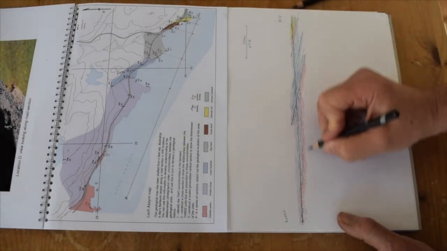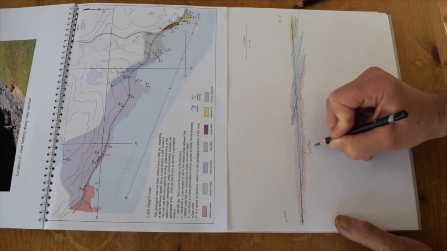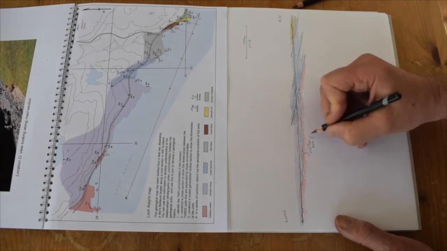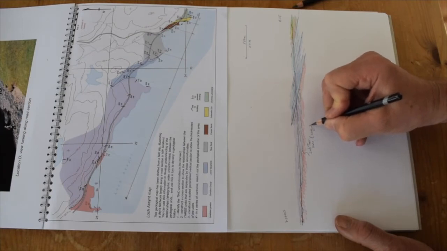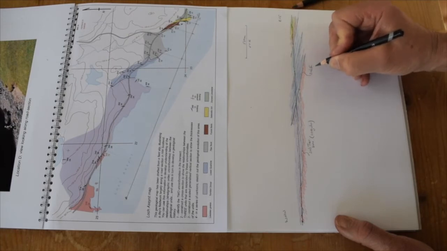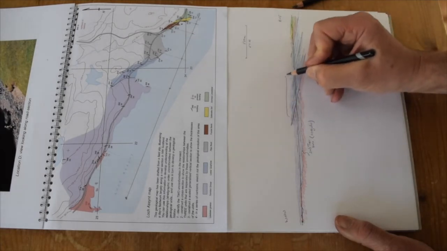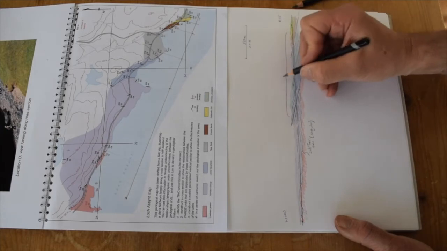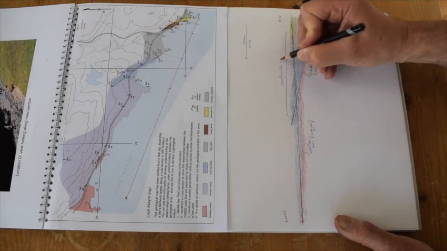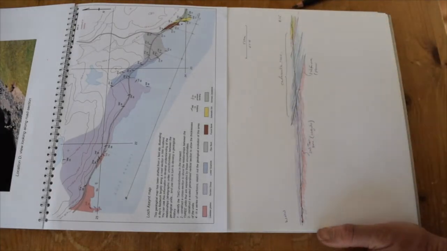Let's label some of the things here. I'm going to say this is the sub-Torridonian unconformity, brackets irregular. This is the sub-Cambrian unconformity, planar. We can then do this, we can say conformable succession. Okay, and we can capture therefore and annotate the relationships.